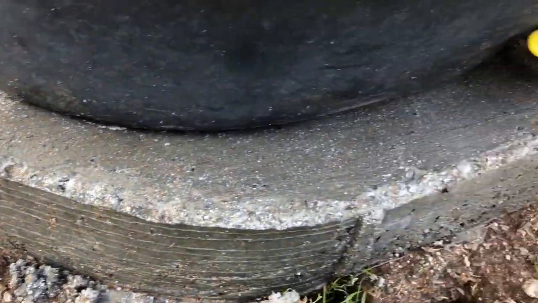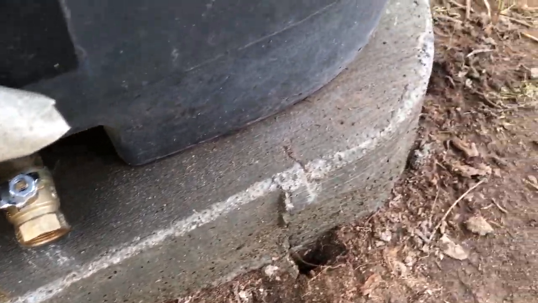Now my water bucket can be filled up and it's ready for the horse whenever he gets thirsty.